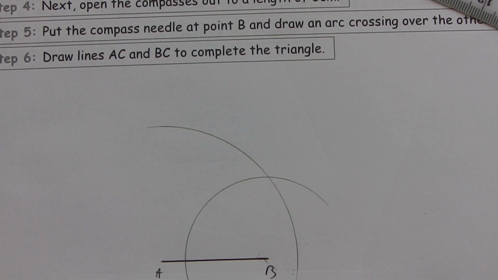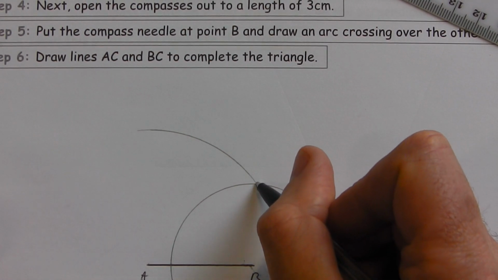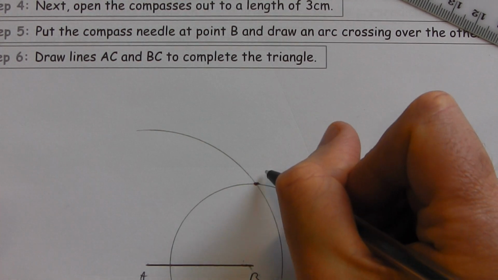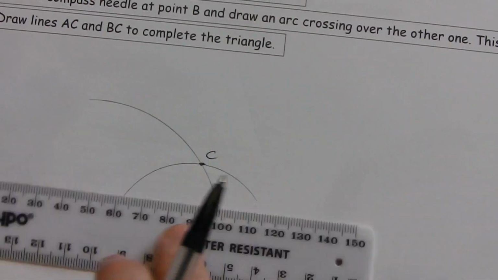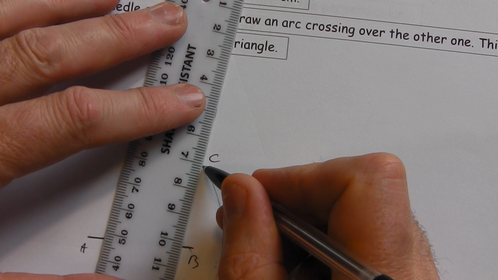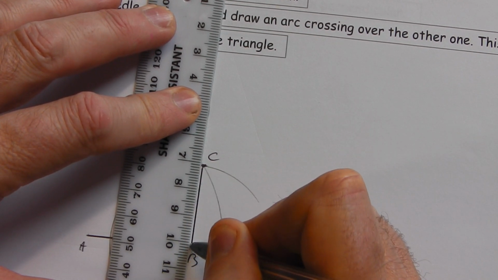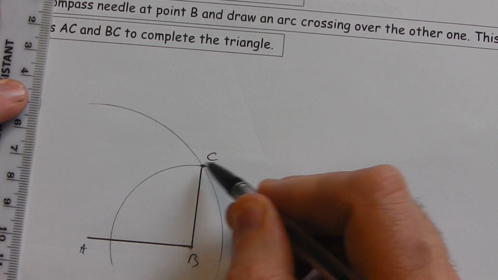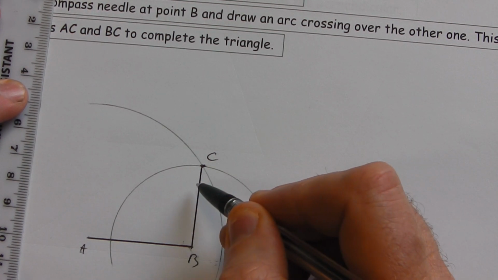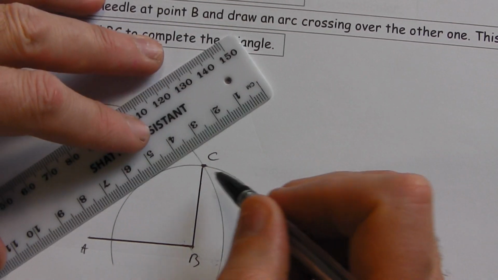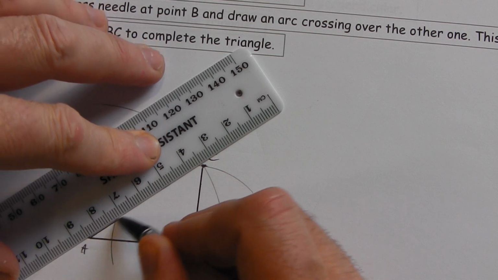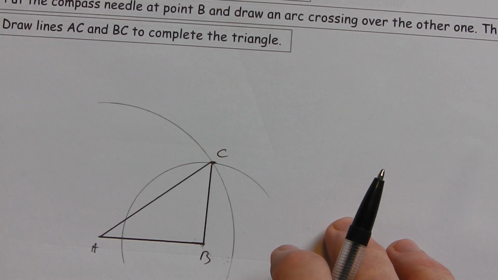And what we've got is a point where the 2 lines cross, and that will be point C. So now I can join that up to B. So there's line BC, and that's 3 centimeters because we know about that. Sorry, 4 centimeters it was, that one. And then line AC up to there, we know that was 5 centimeters.